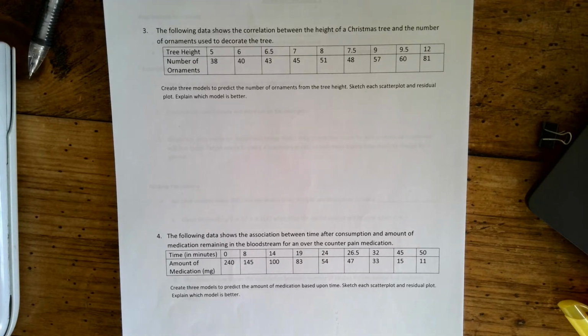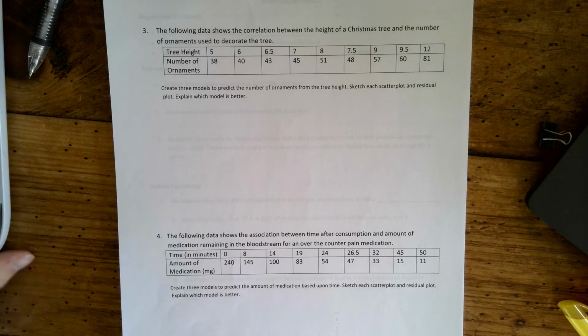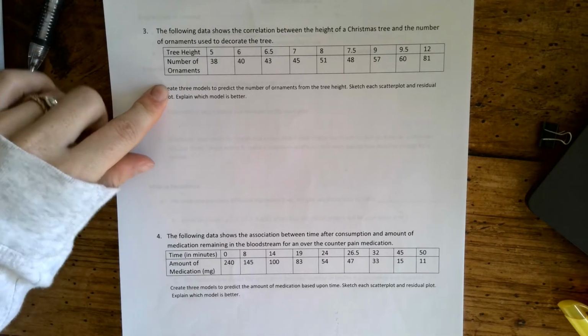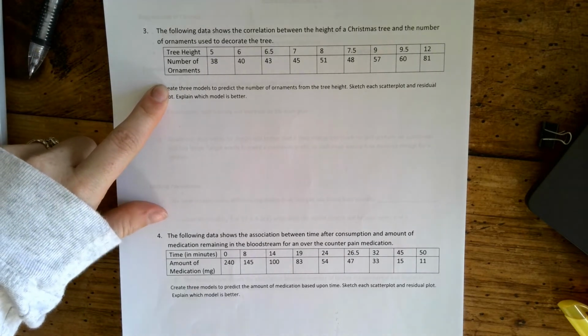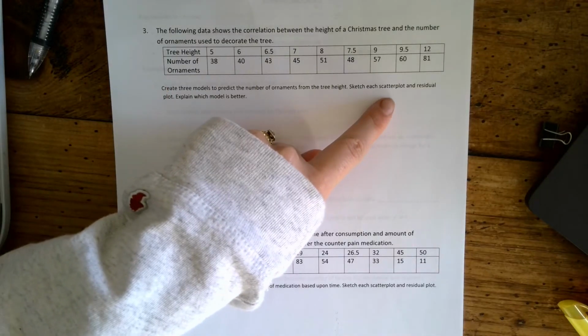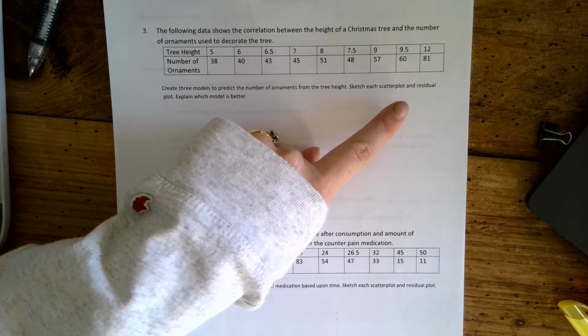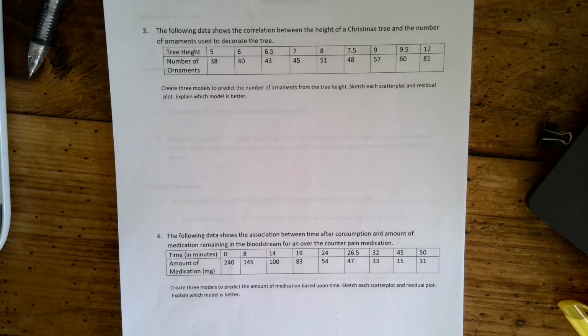On the next page, they give us 2 examples. They give us the data, and we are asked to create 3 models to predict the number of ornaments from tree height. We want to sketch a scatter plot for each of them and a residual plot, then explain which model is better. So we are kind of coming up with these 3 models just on our own.